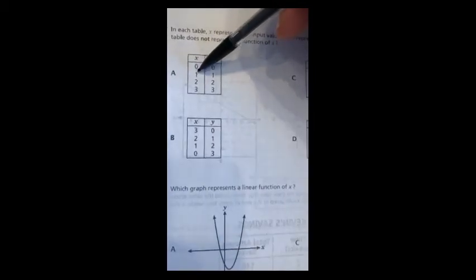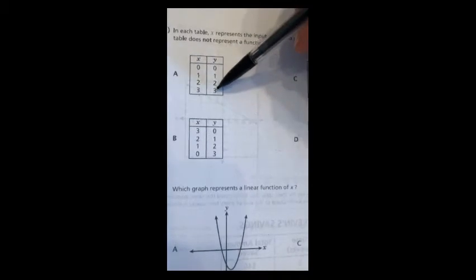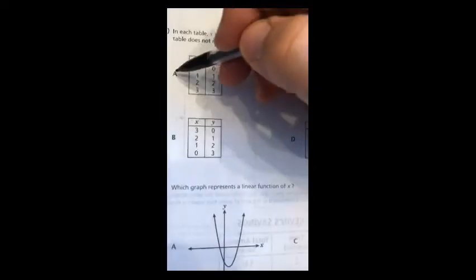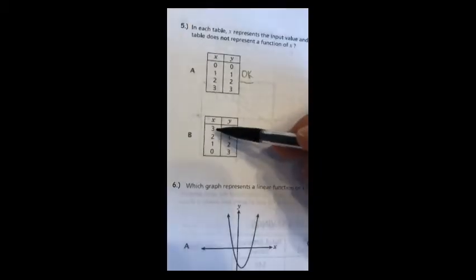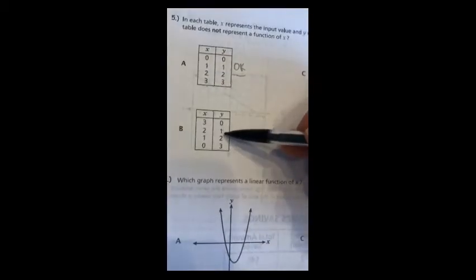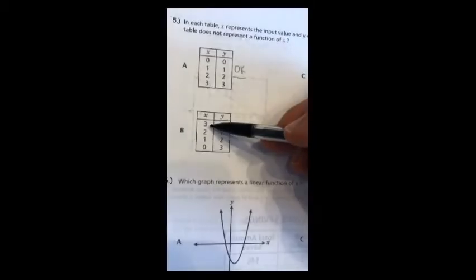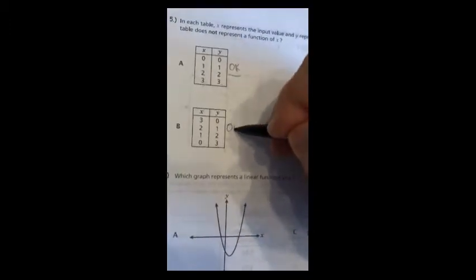So here we have 0, 1, 2, 3, all different inputs, and 0, 1, 2, 3 different outputs. That one's okay, all right? So this one is a function. B, we have 3, 2, 1, 0, all different inputs, and 0, 1, 2, 3. As long as we have all different inputs, we should be okay. So this one's good.